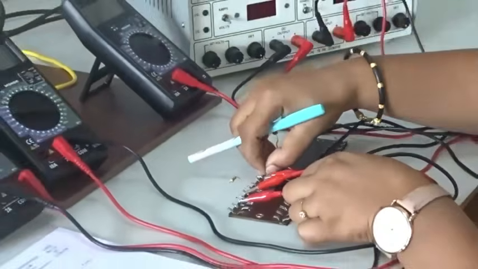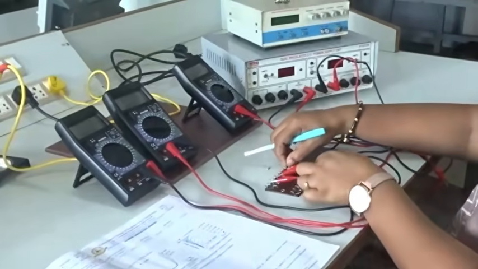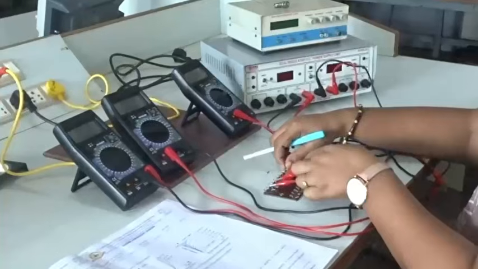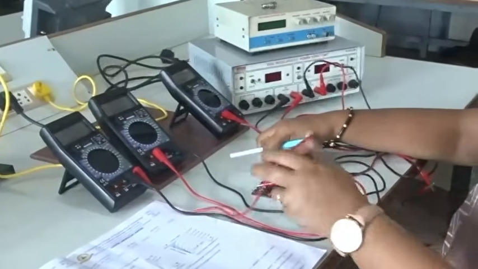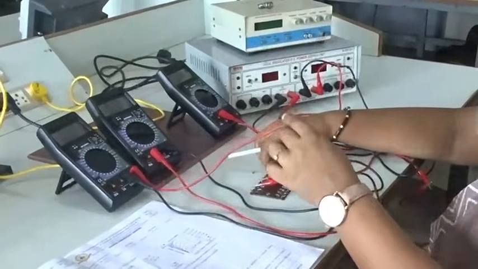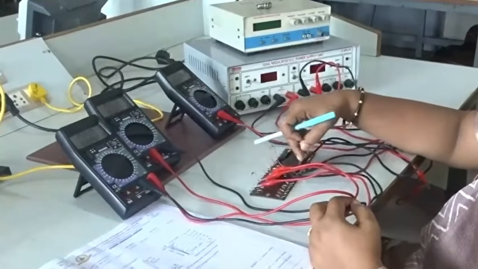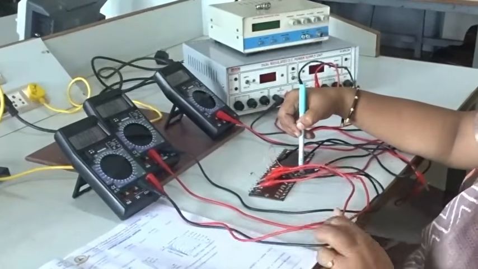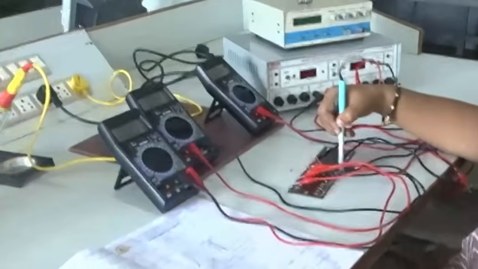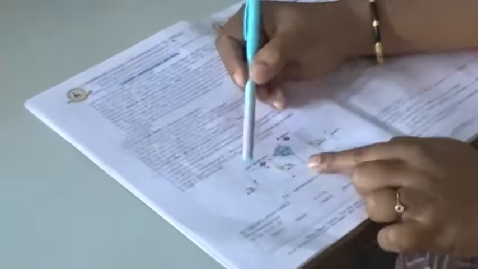Then to the base again we connect VBE in parallel. The voltmeter positive should be connected to the base and the voltmeter negative should be connected to the emitter, because the emitter terminal is grounded, as you can see in the circuit diagram. This is what I have explained now.